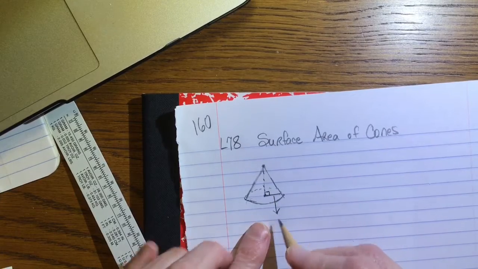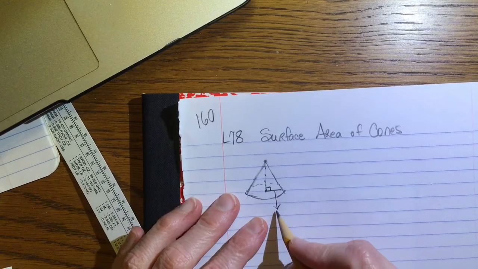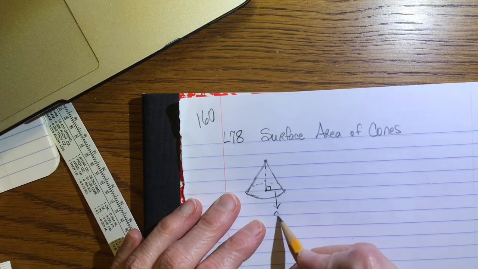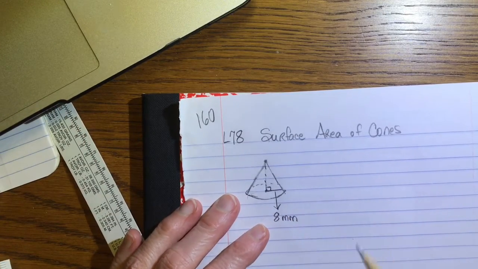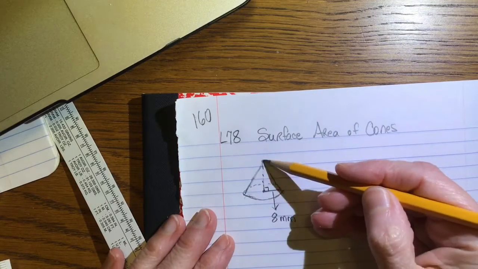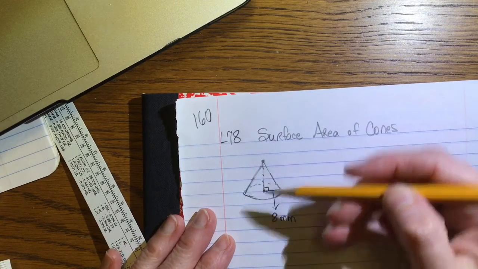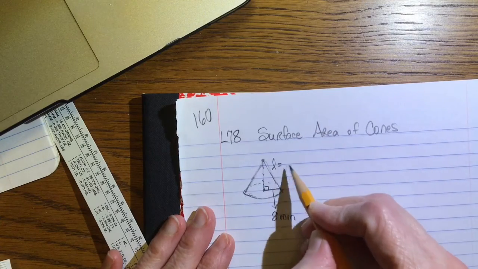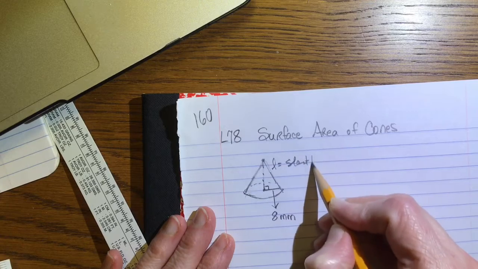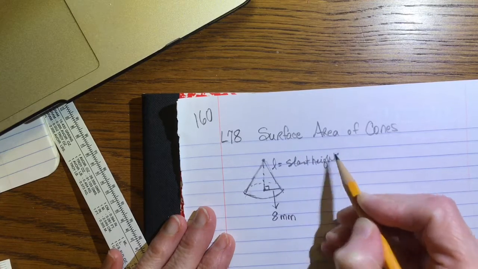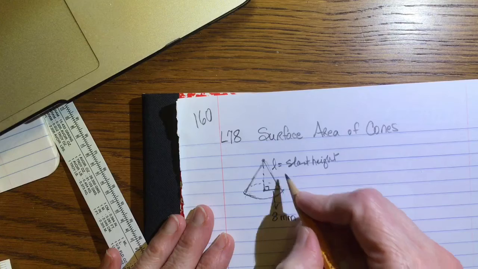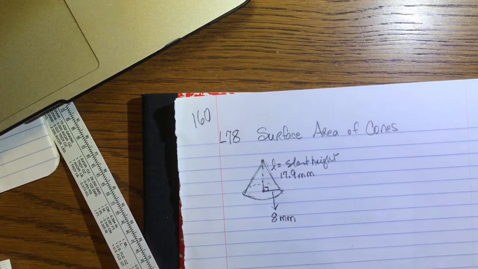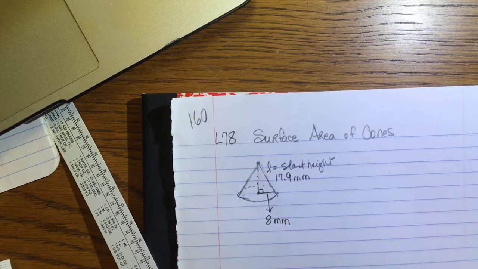So let's let the radius of our circle be 8 millimeters. Now, if you're going to cover it, the height is not going to be important to you. It's going to be this distance here. And if you remember, that's called L, which is the slant height, and that is given as 17.9 millimeters. So my picture's not to scale, but I think it'll be okay.